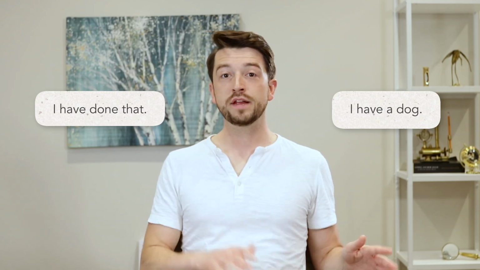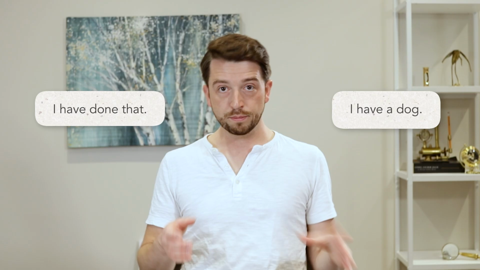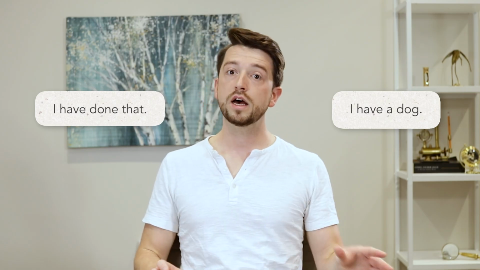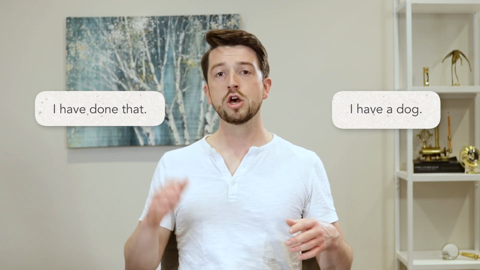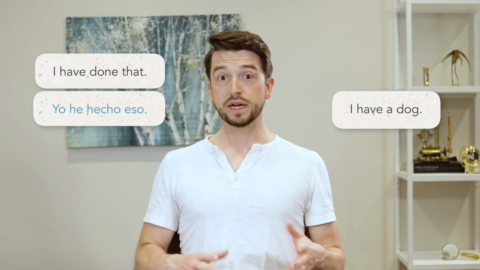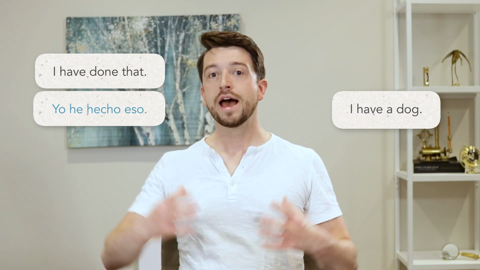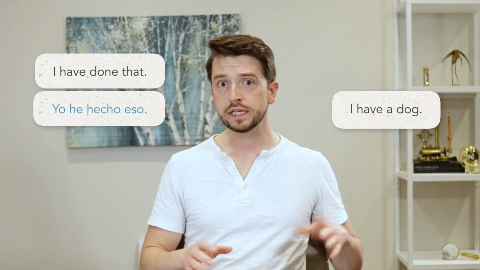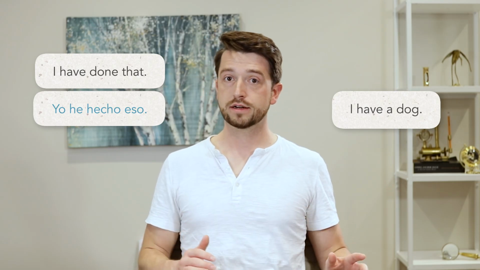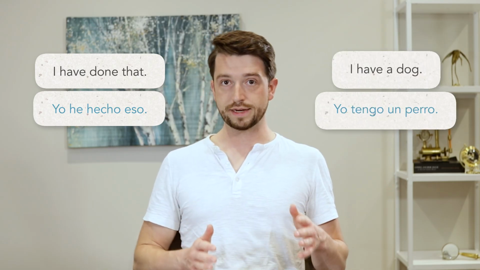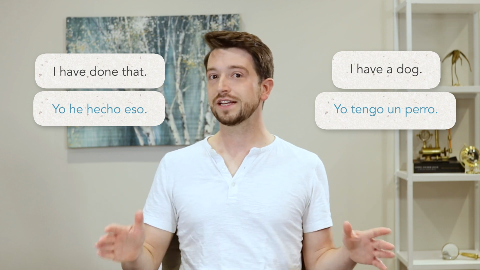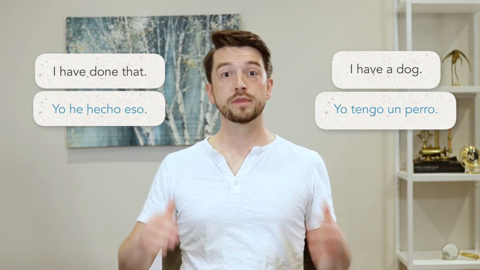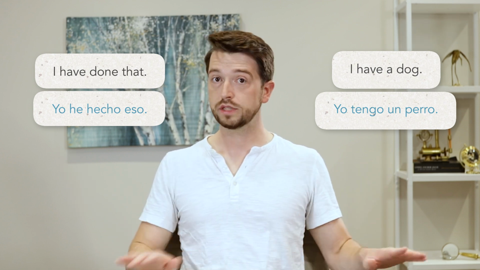In I have done that, have is a helping verb. We're using it to put done in the past. So this becomes Yo he hecho eso. But in I have a dog, have means to possess something. So we'll use a totally different verb, the verb tener. Yo tengo un perro. So even though both of the English sentences use I have, in Spanish you treat them as two totally different verbs.